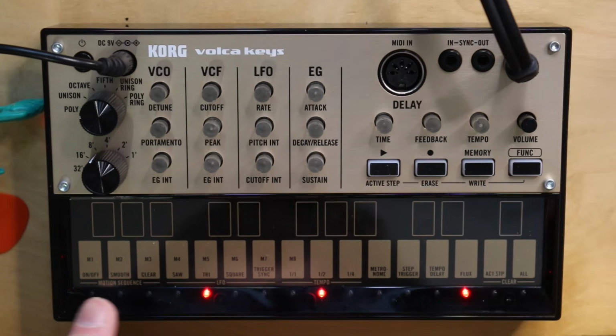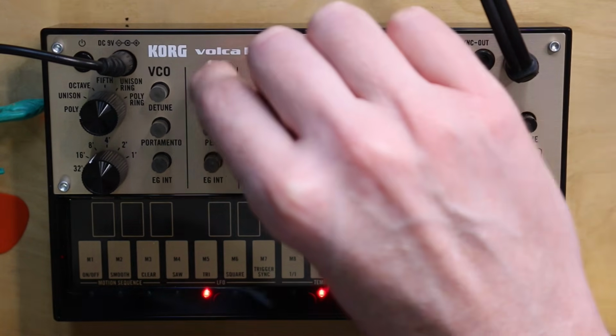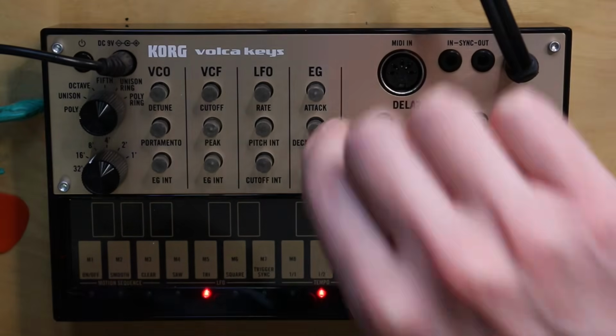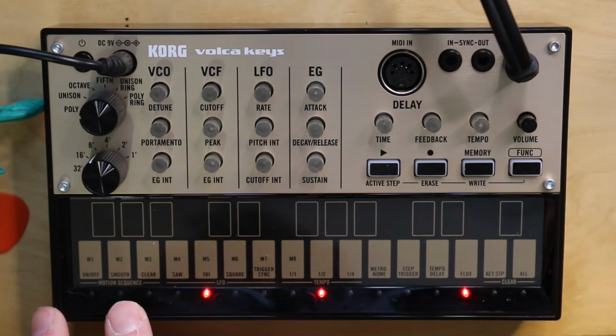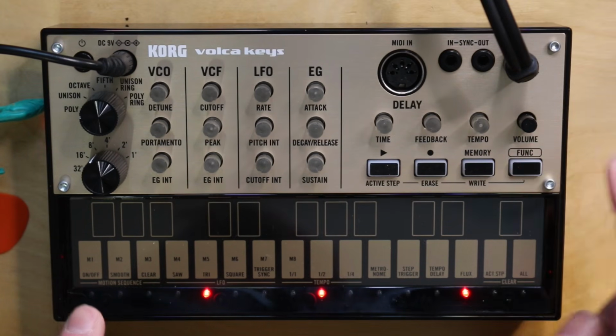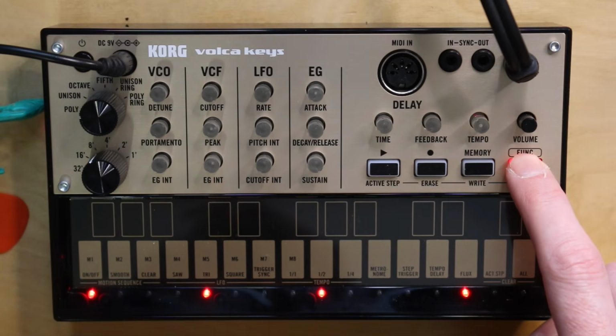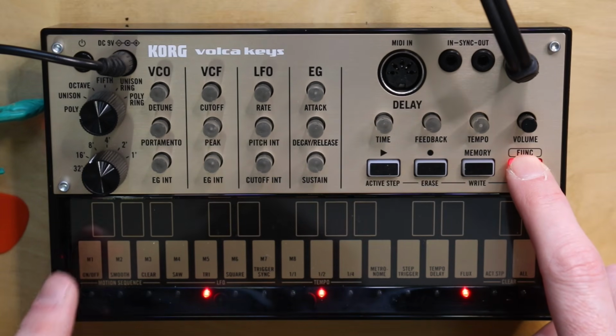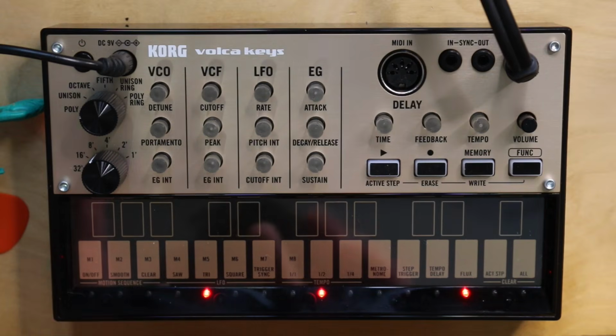Another thing you want to make sure is not running is motion, because you can record any dial movements you manually do. That's called motion recording. And so you have this motion sequence thing here. This has an on and off option here. So if you hold function, you can turn that on and off. So I would say just turn that off to make sure nothing is running in there as well.